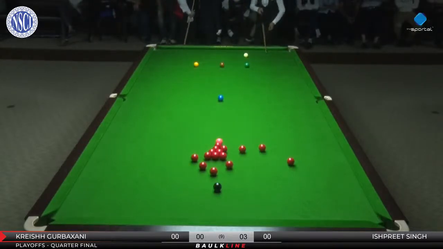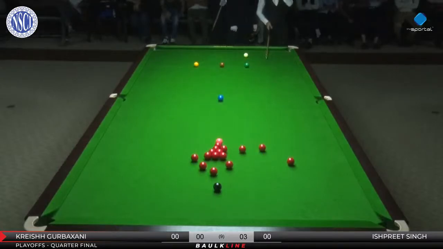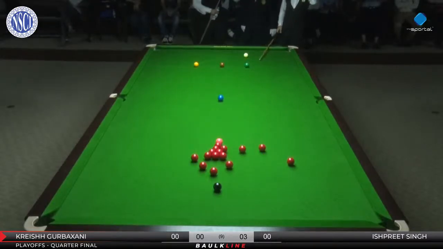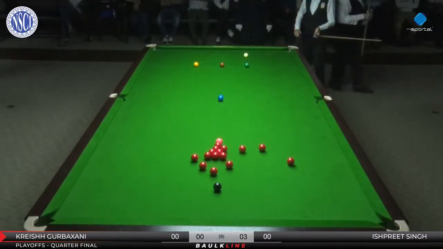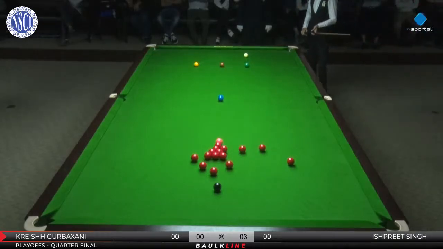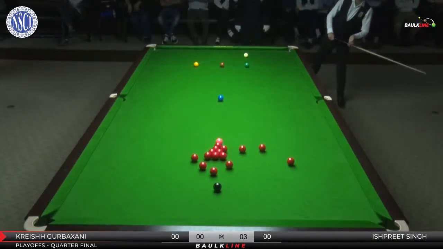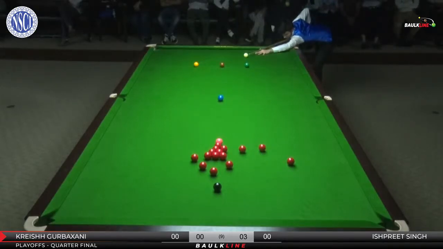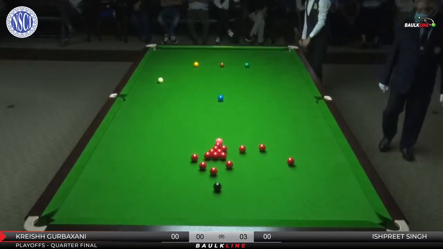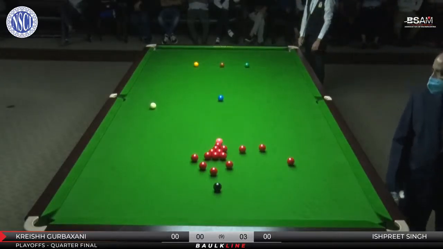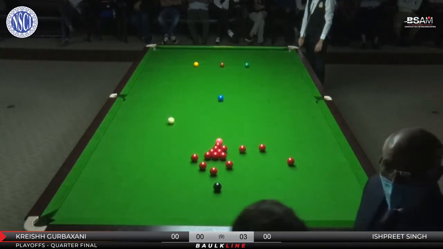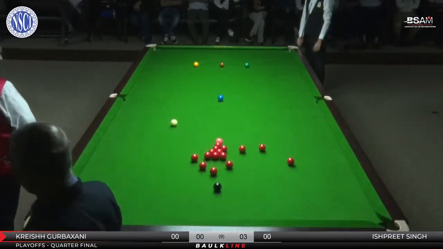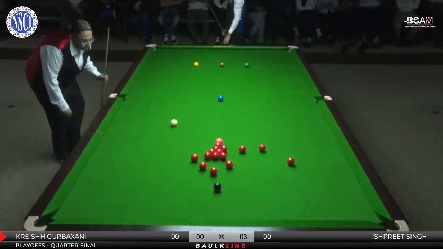Not sure if that red pot is on. I don't think it is. He does not have too many options here as he's been snookered behind the green as Kreishh. He might have to try. I think he's going one cushion into the bunch. That might leave Ishpreet with something on. That's really slow, and that's definitely left Ishpreet on with something, if I'm not mistaken, into the right bottom pocket.